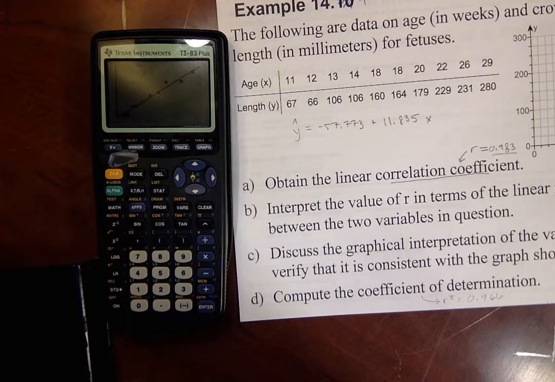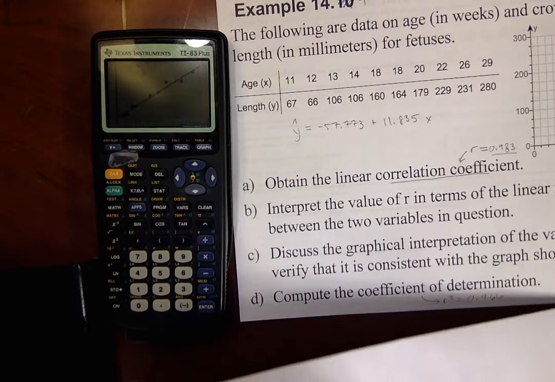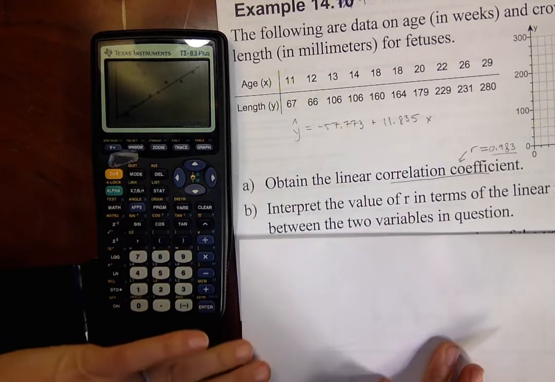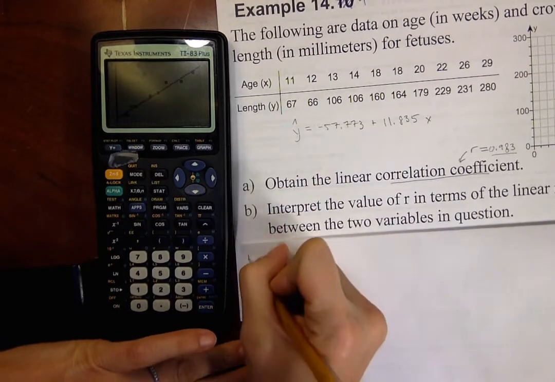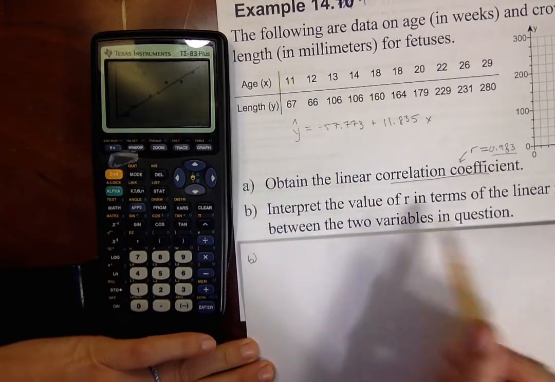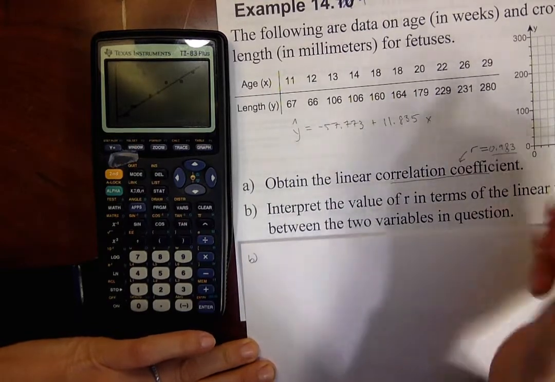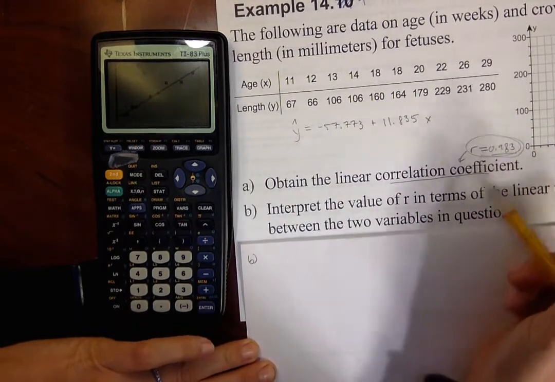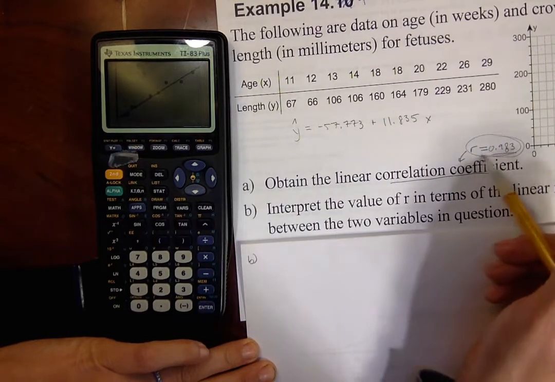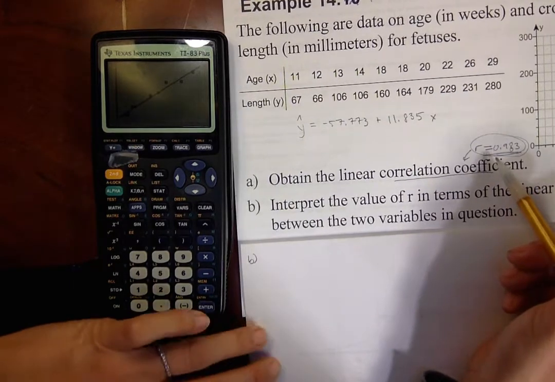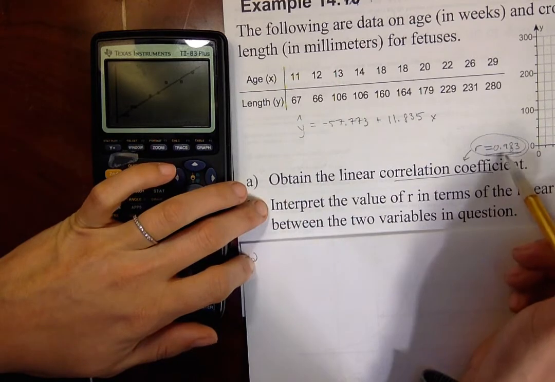So for B and C, I'm going to write out what the book wrote for the answers to these. And hopefully you can agree that they seem like reasonable answers. So for B, interpret the value of r in terms of the linear relationship between the two variables in question. So basically this question is saying, without doing any statistical significance testing, is this a high correlation?